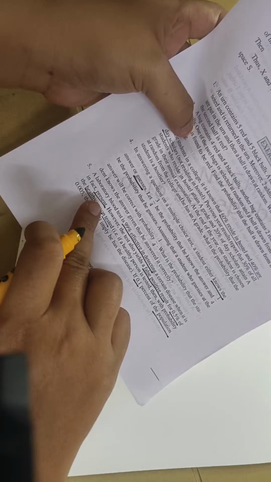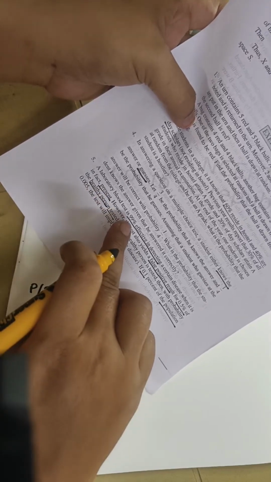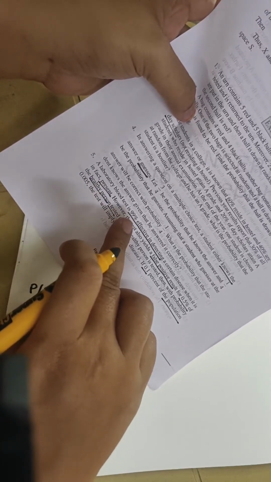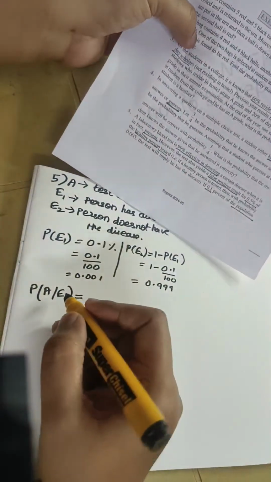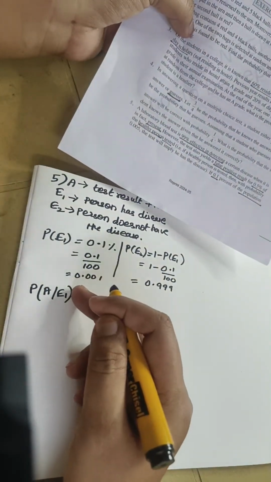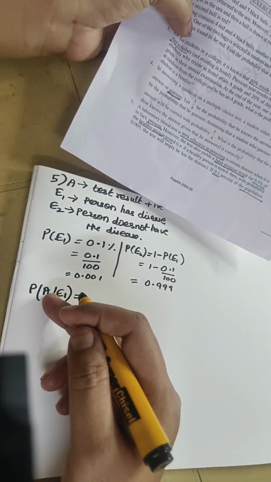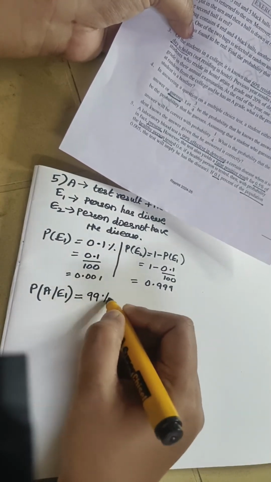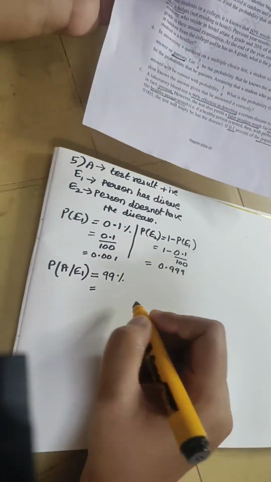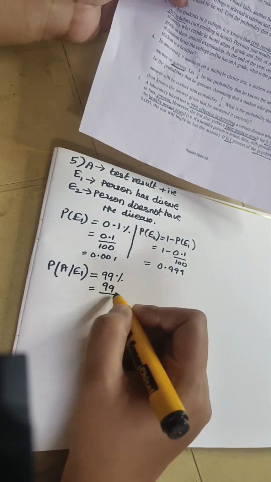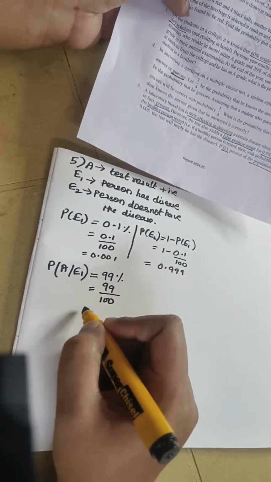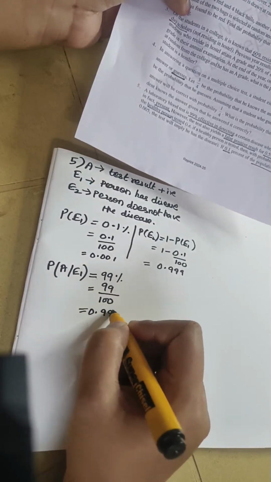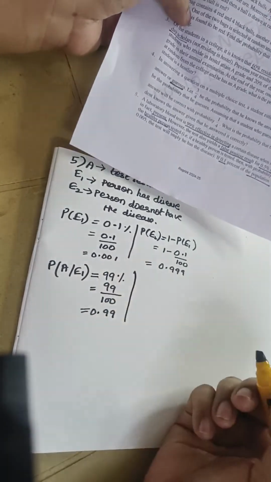So given the person has the disease, the test result shows positive with 99%. So that is 99 by 100, either as a fraction or, if you like, as a decimal.